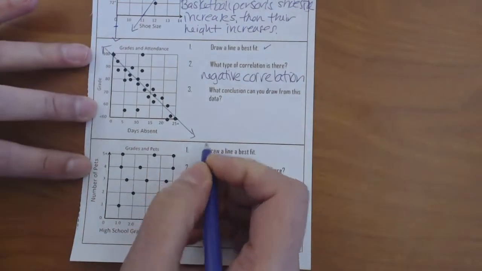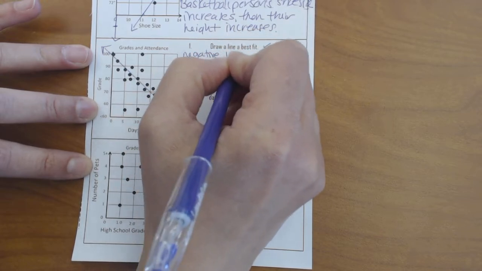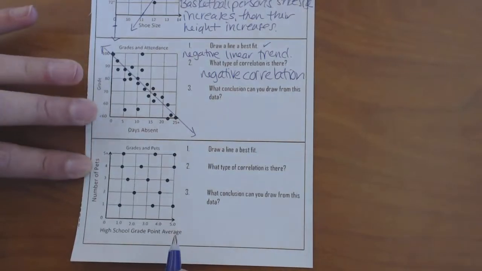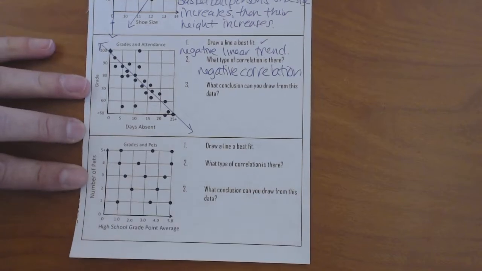And I like that. Let's write that somewhere. Negative linear trend. Because that's what negative correlation means. Correlation means that we're looking for that linear trend. Okay. What conclusions can we draw?